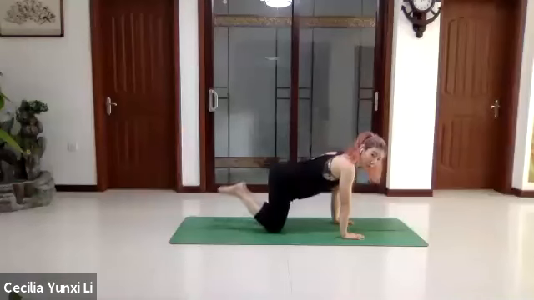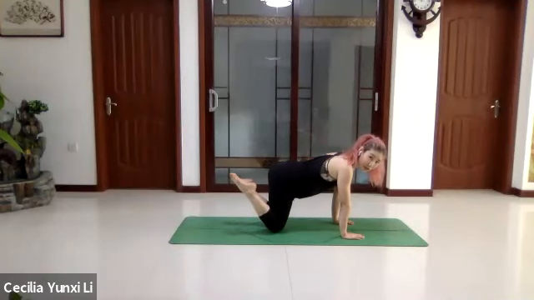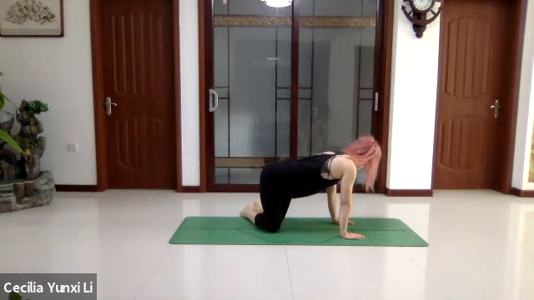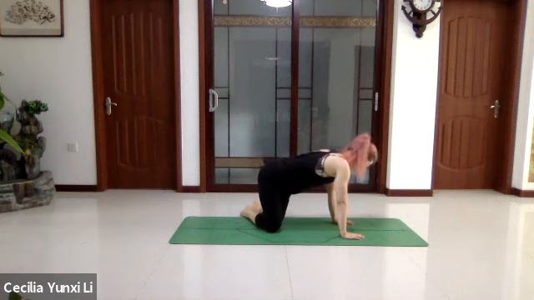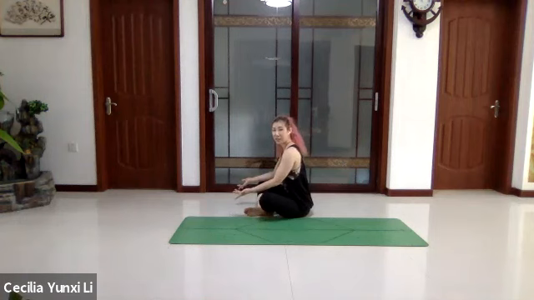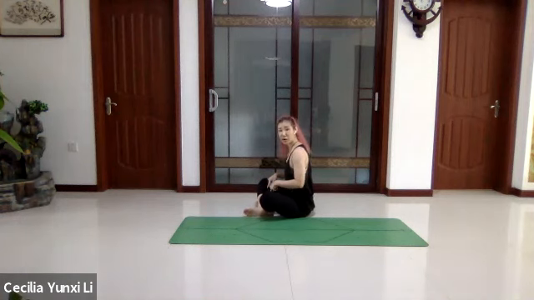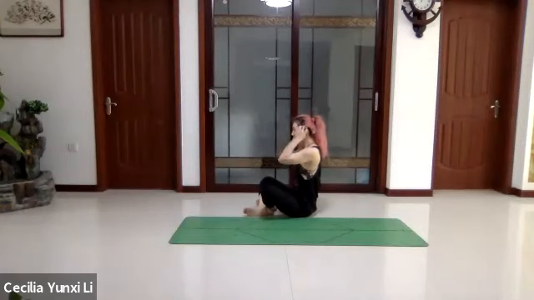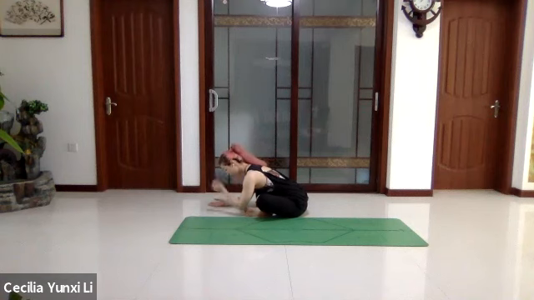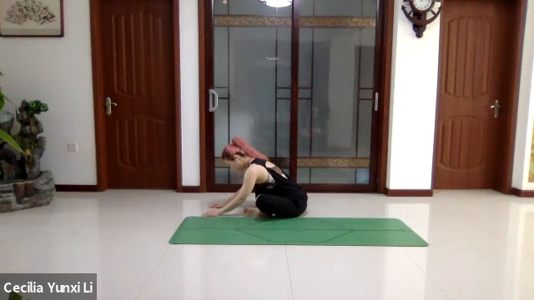So this time we're going to lift the shins and turn to the left side. And place your weight on the left arm. And then we rotate, turn to the back of the mat. Sit with easy cross leg on the floor. So you're now facing the back of the mat and just reaching forward slightly. So don't push too hard. Then come up.